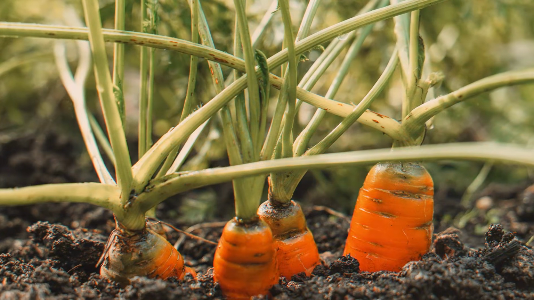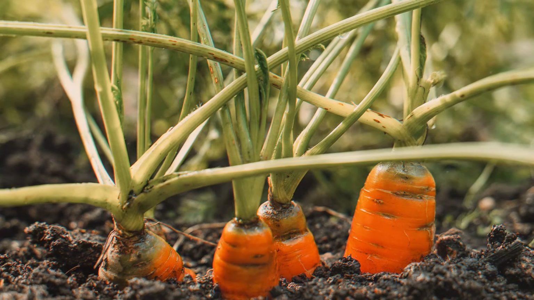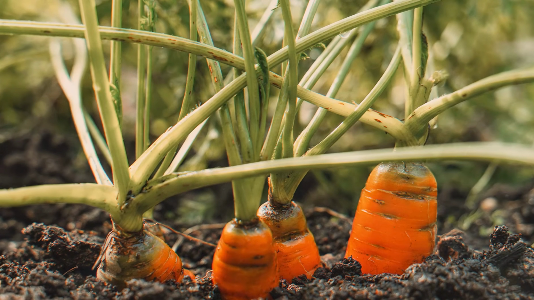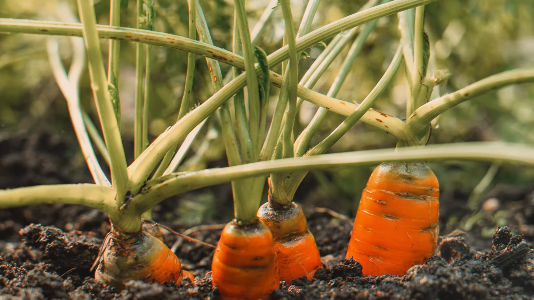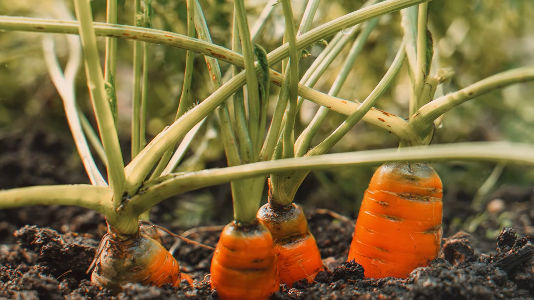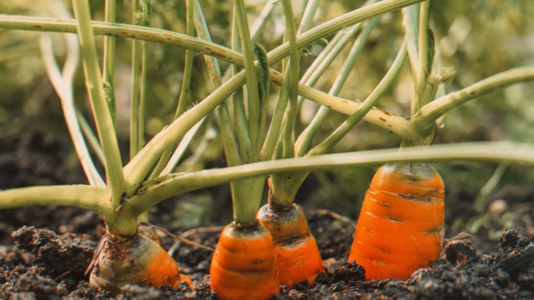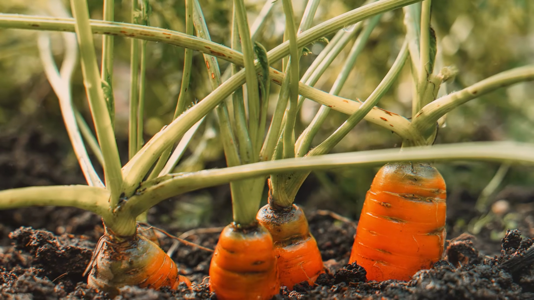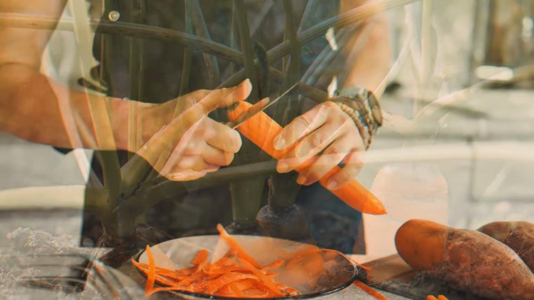Carrot seeds are so small that several often land close together. After emergence, growers remove extra seedlings in a process called thinning. The remaining plants may be left several centimeters apart, depending on the expected size of the cultivar.